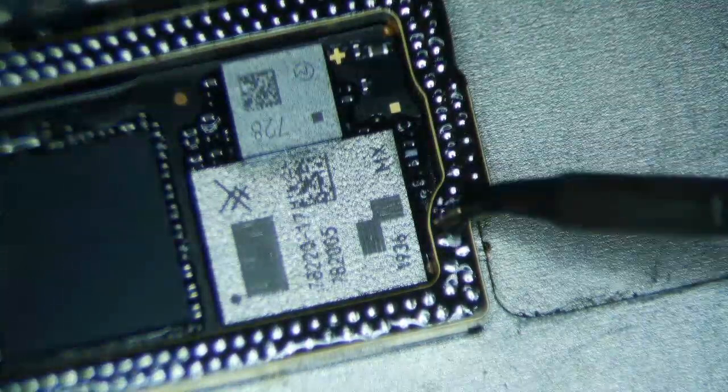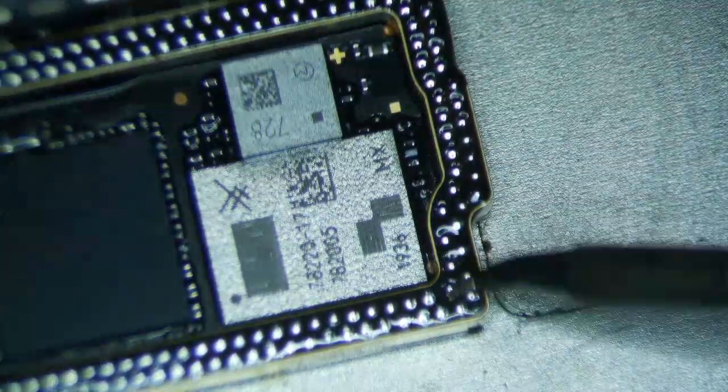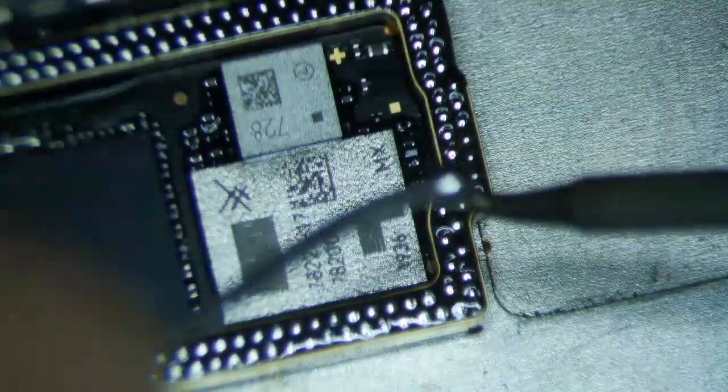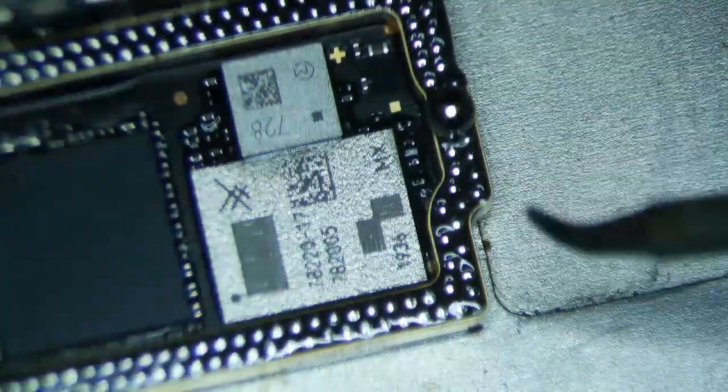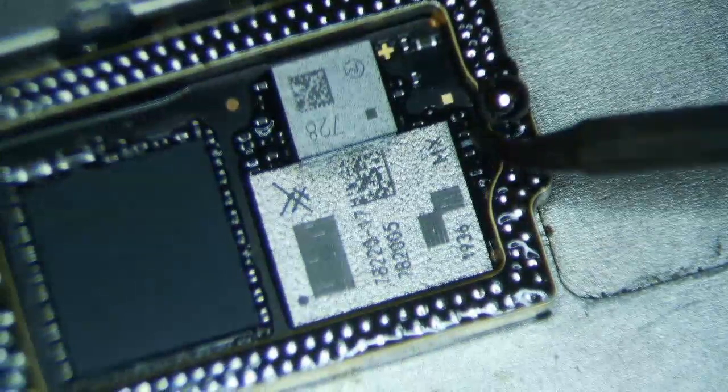It's better to spend the time to do this now than to re-sandwich it later. Oh no.